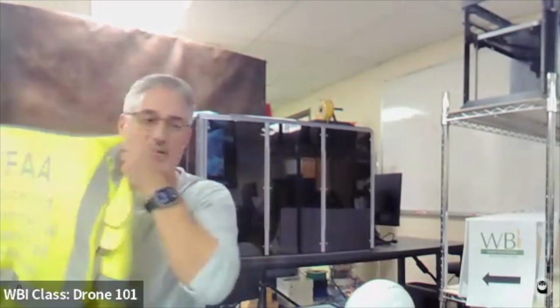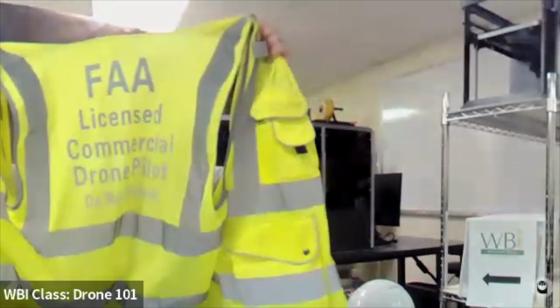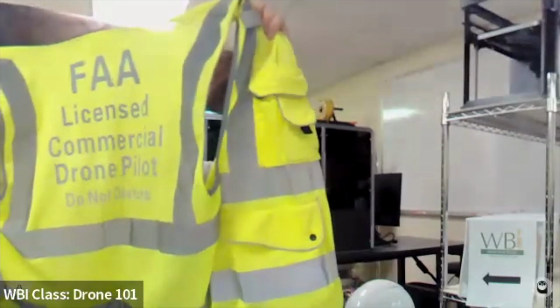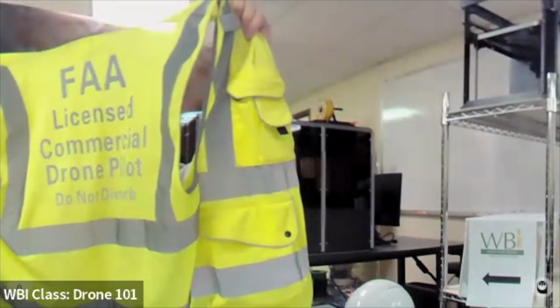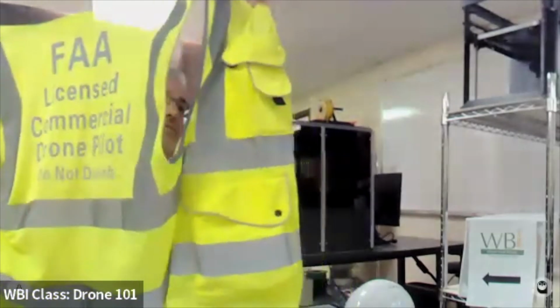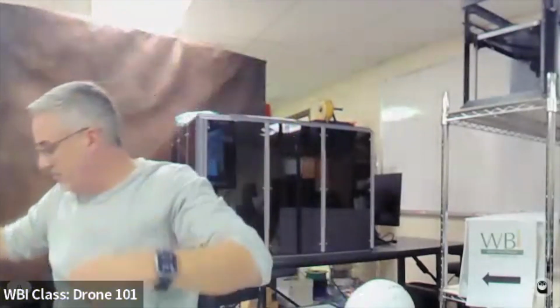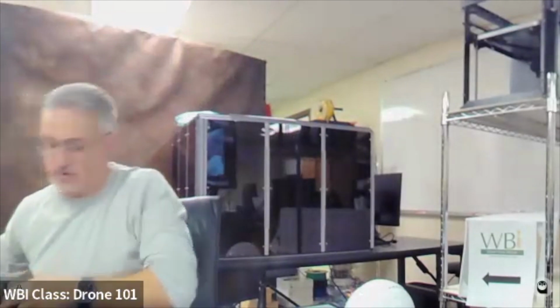Now this one I picked up actually shows the person that's nearby me that I am a licensed commercial pilot and to not disturb me. And the reason for that is operating a drone requires a lot of concentration. And you could have one out of 6 or 7 things going on at once when you're controlling the drone, whether it's controlling the actual drone, controlling the camera, and all its different parameters.